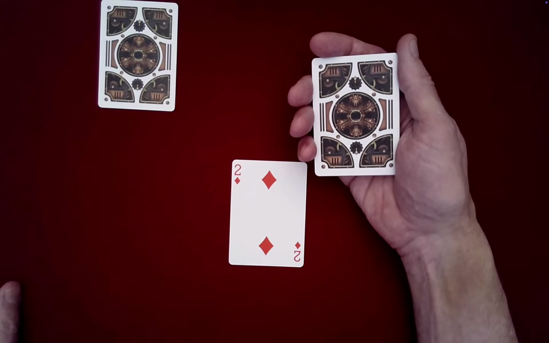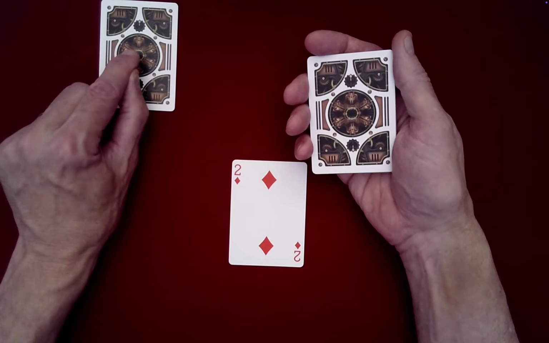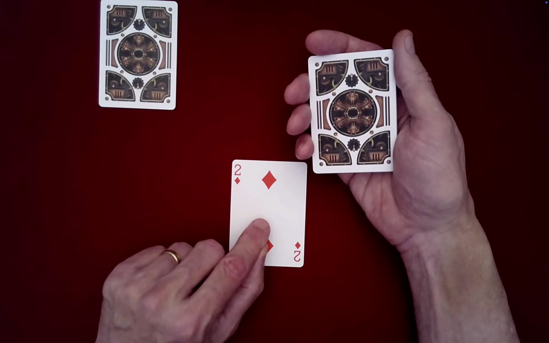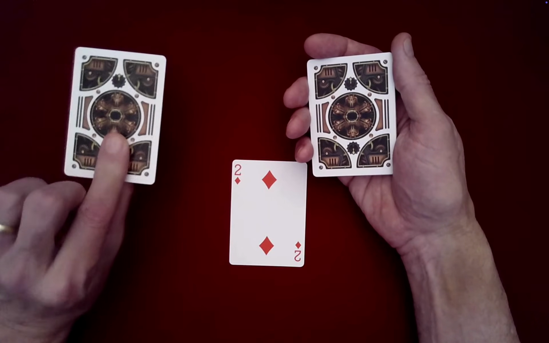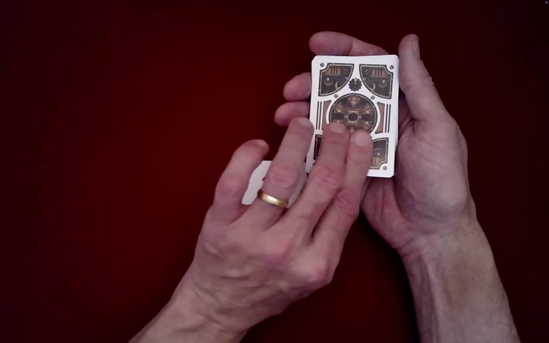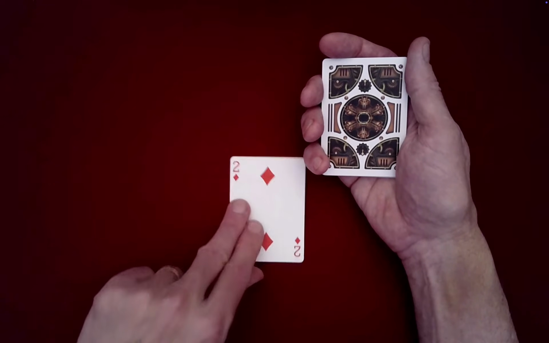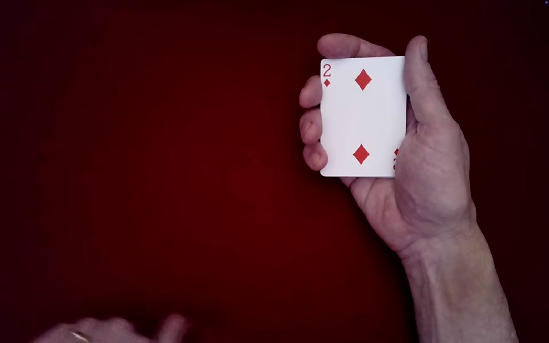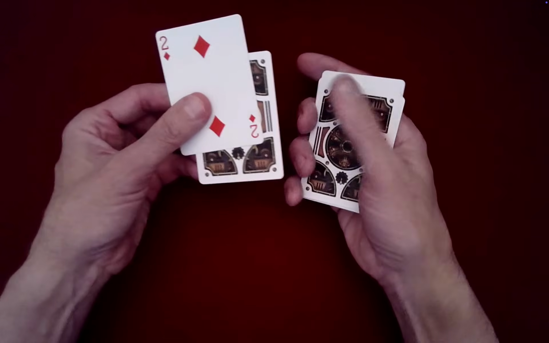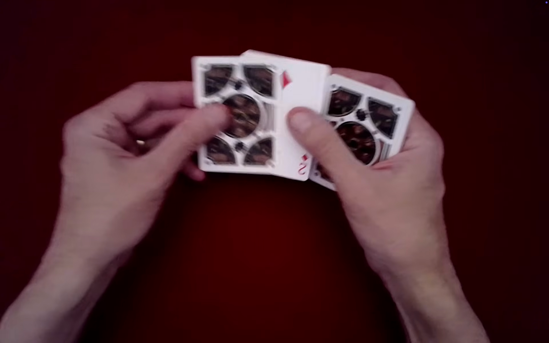Okay, so the sneaky bit is, remember, this was the top card. This was the second card. You put their card, which was the top card, second from the top now. And then the original second card goes on top in the first position. So essentially, you've just switched these two like that.